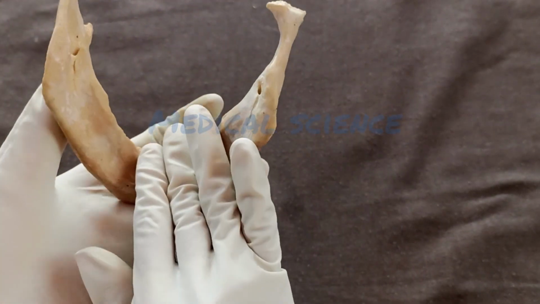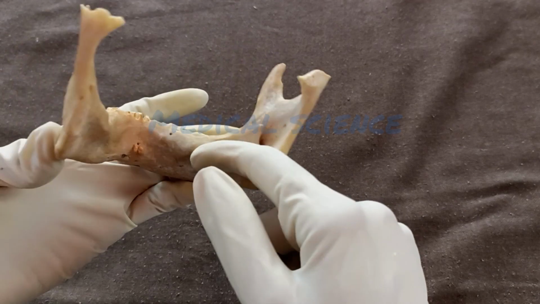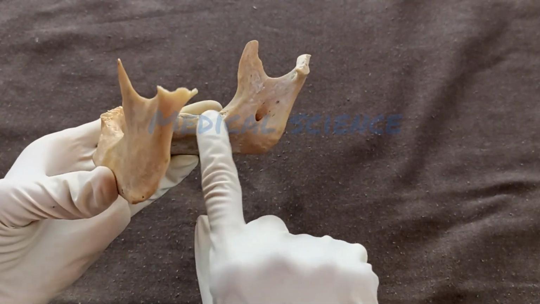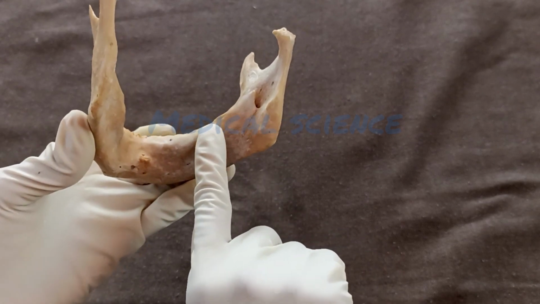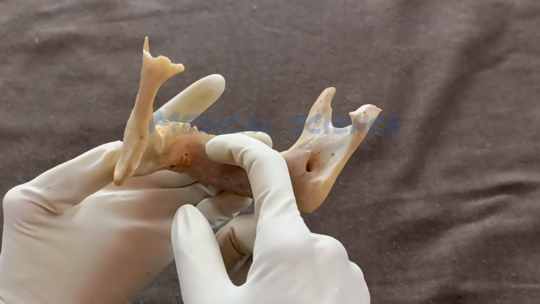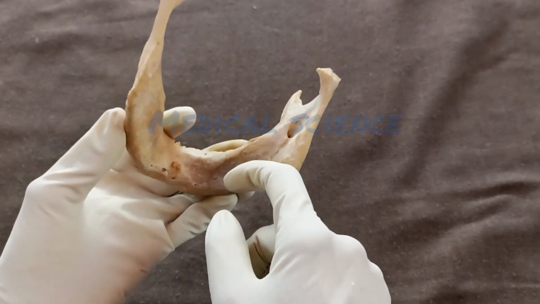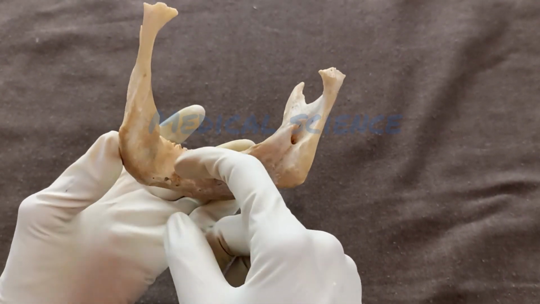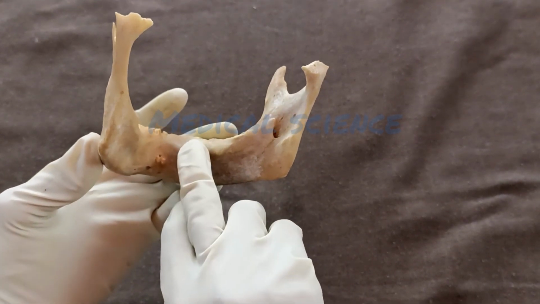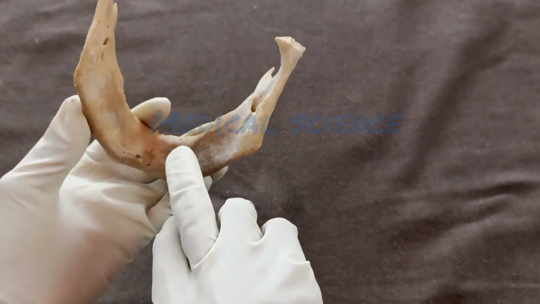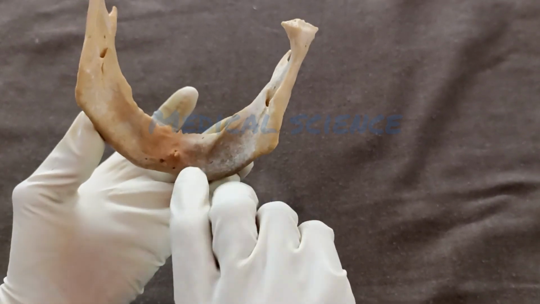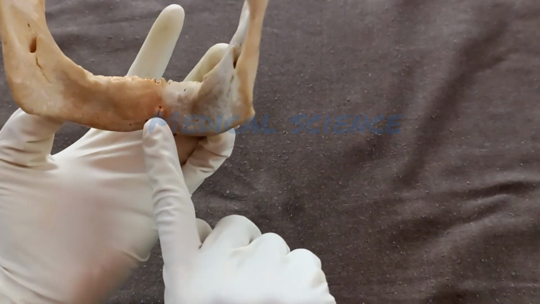Now come to the inner surface. Inner surface is divided by one oblique line which runs from the inner aspect of symphysis menti up to the third molar tooth. This line is known as mylohyoid line. It divides the inner surface into upper smooth sublingual fossa and lower concave submandibular fossa. In the sublingual fossa lodges the sublingual gland, and in the submandibular fossa lodges the superficial part of submandibular gland.